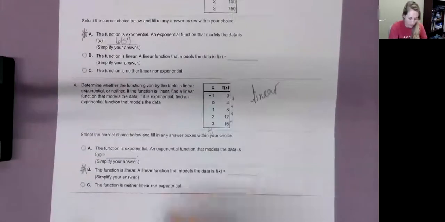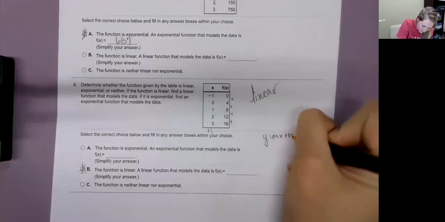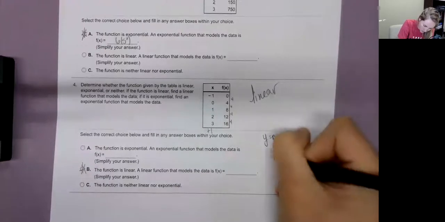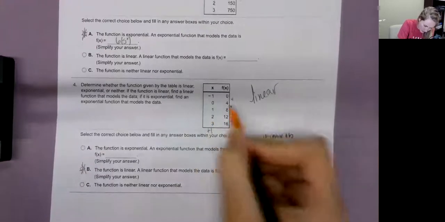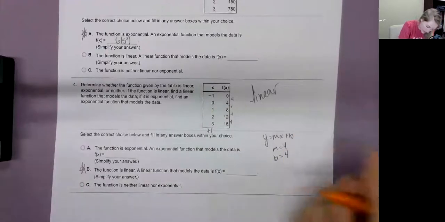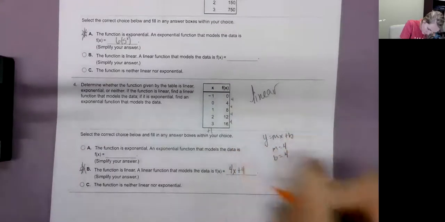And our formula, you're going to put it in y equals mx plus b form. So our slope, since our change was 4 each time, is 4. And then our y-intercept, when x is 0, y is 4. So we have y equals 4x plus 4. And linear. Remember that.